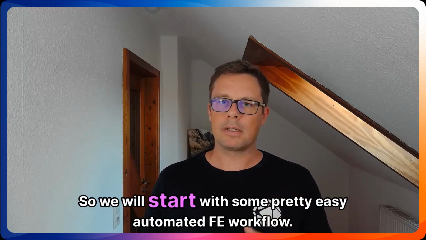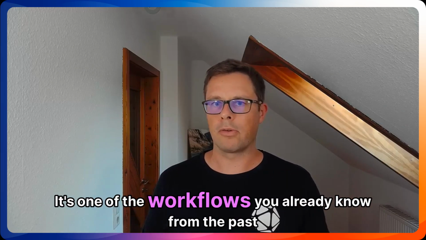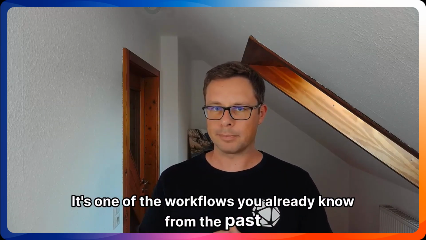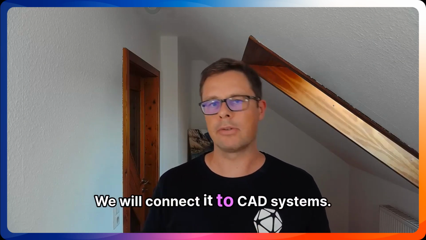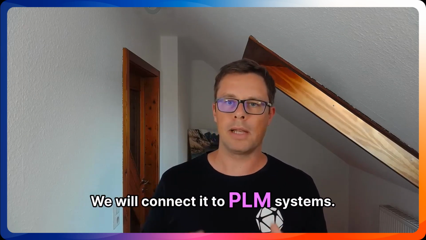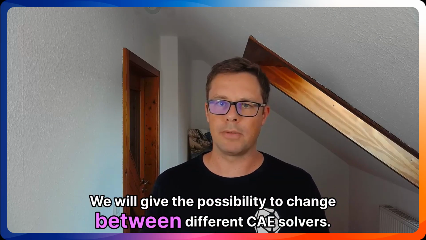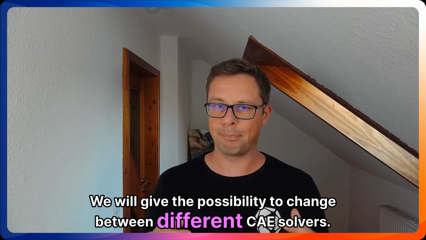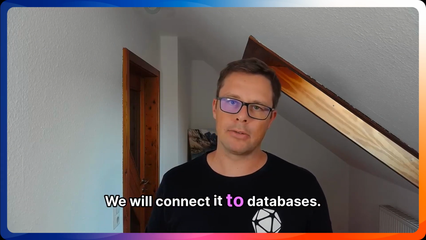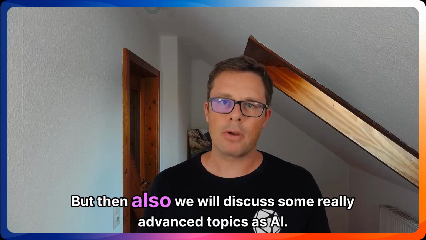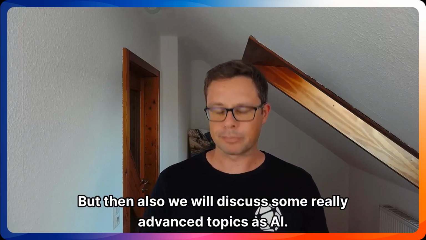We will start with a pretty easy automated FE workflow. It's one of the workflows you already know from the past. And then we will add more functionalities. We will connect it to CAD systems. We will connect it to PLM systems. We will give the possibility to change between different CAE solvers. We will connect it to databases. But then we will also discuss some really advanced topics such as AI.